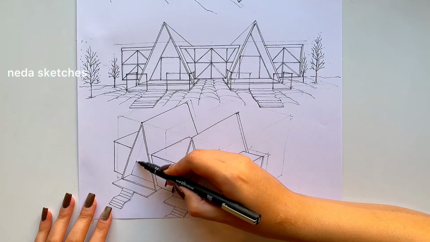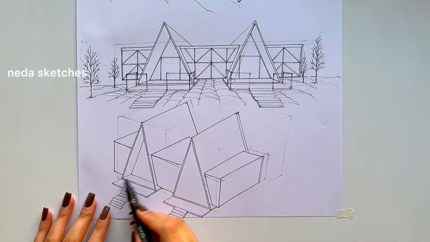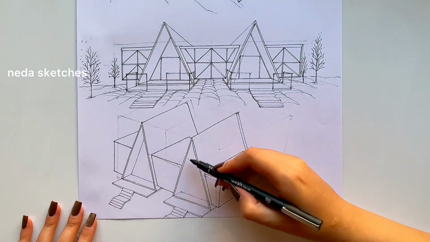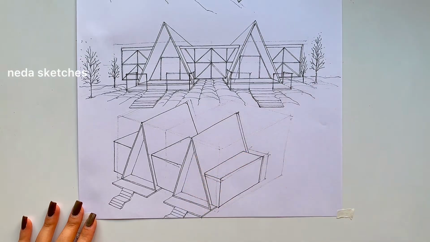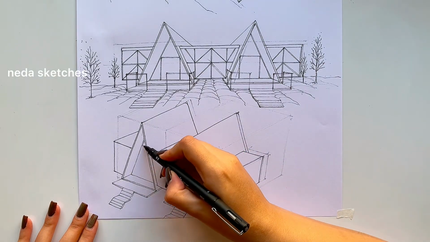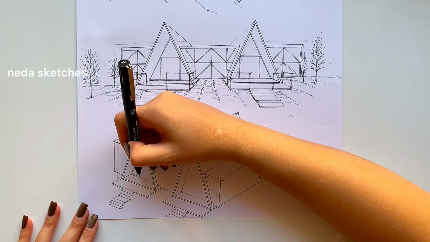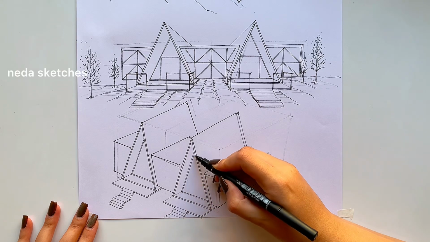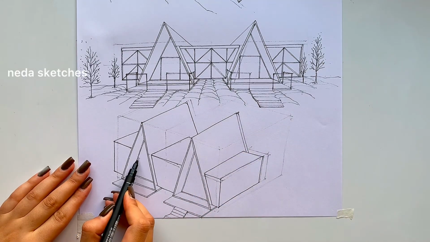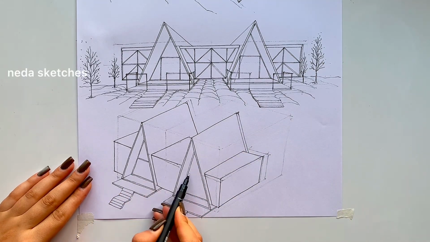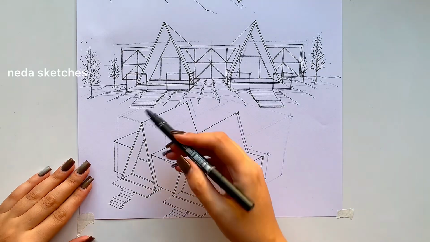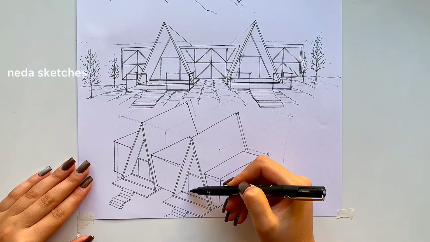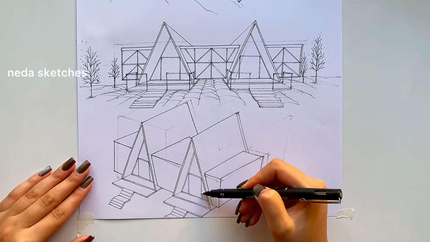Here are the setbacks and windows frame. For windows frame, I draw 2 parallel lines for each part of the window. Then I draw some vertical columns and diagonal bracings as a building structure. I should repeat all of the steps that I drew in 1-point perspective and 2-point perspective. So I don't speak a lot and I don't repeat all of the steps again, because I want you to enjoy the drawing and try with me.